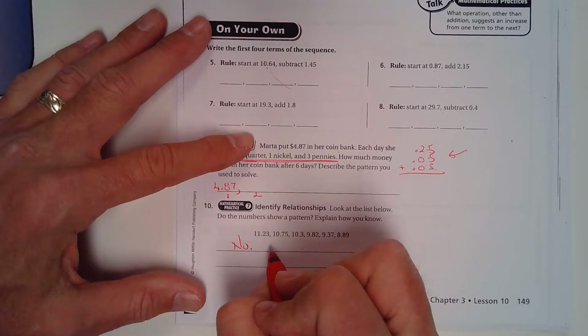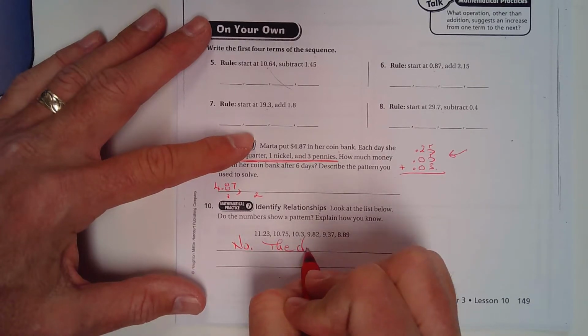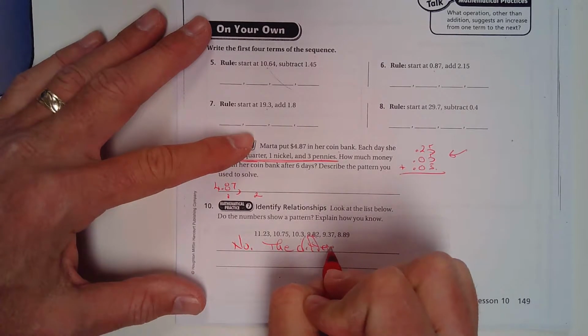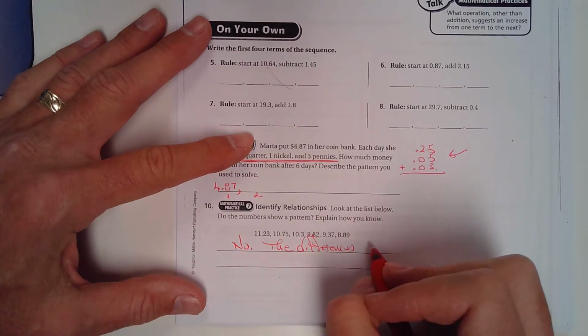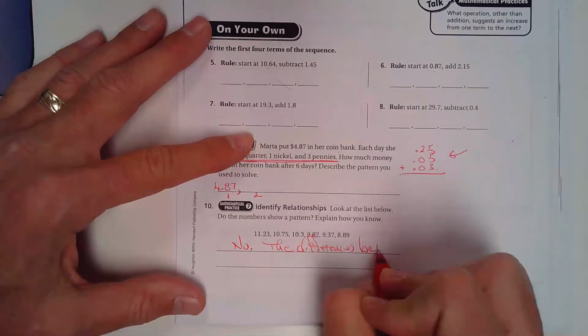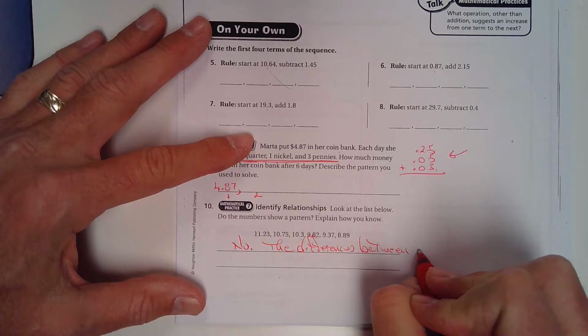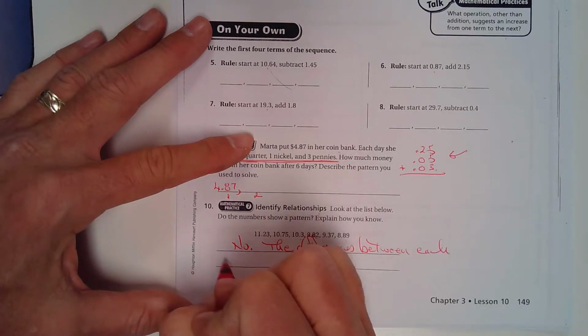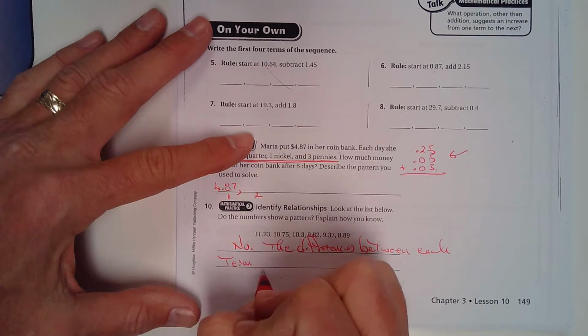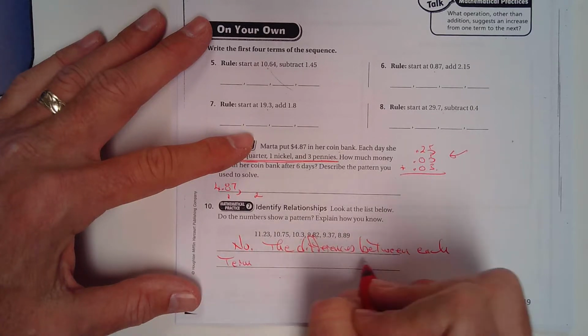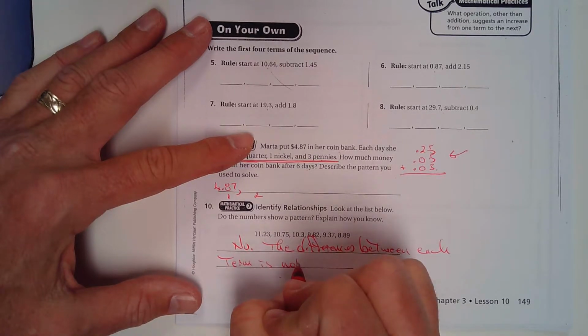You know because the differences between each term is not the same.